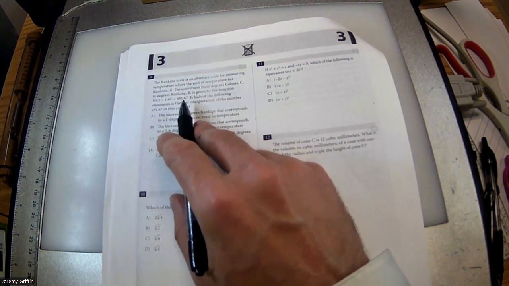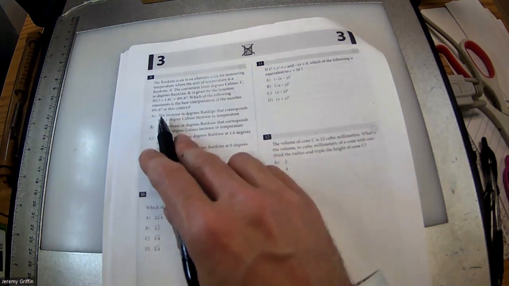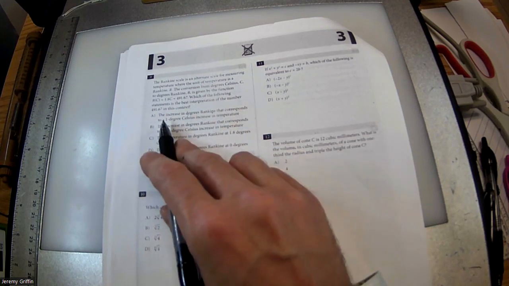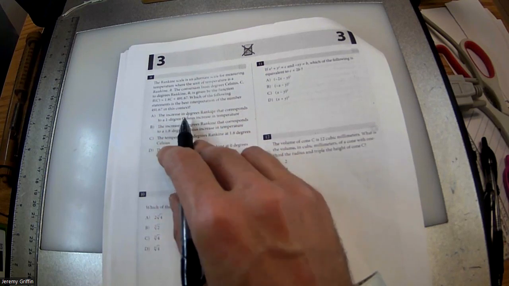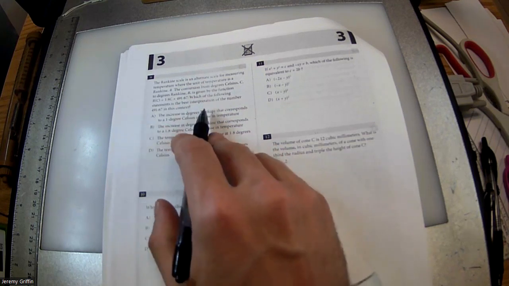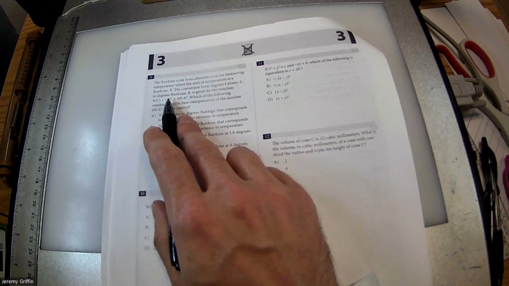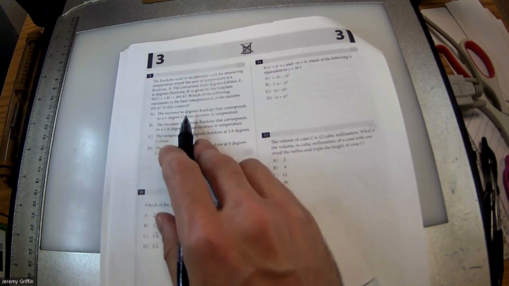Which of the following statements is the best interpretation of the number 491 in this context? Option A, the increase in degrees Rankine that corresponds to a 1 degree Celsius increase in temperature. Ooh, because what number describes option A? 1.8. Because every degree increase in Celsius, you scale Rankine by 1.8 times that. So if it said 1.8 here, the answer would have been A, but that's not what they're asking.